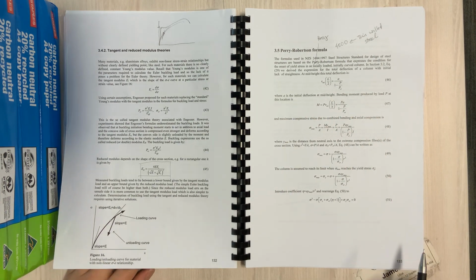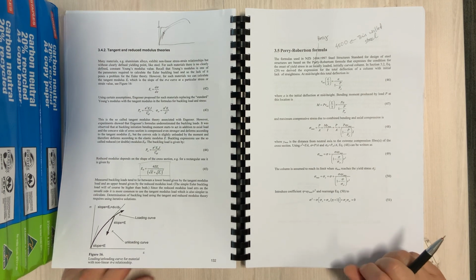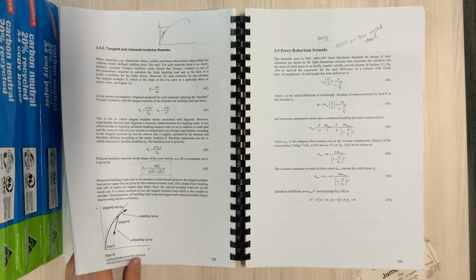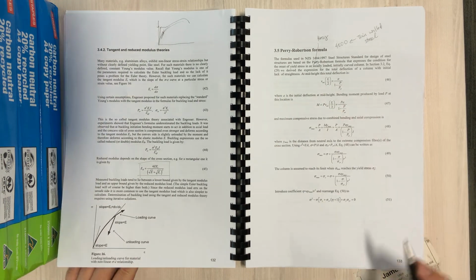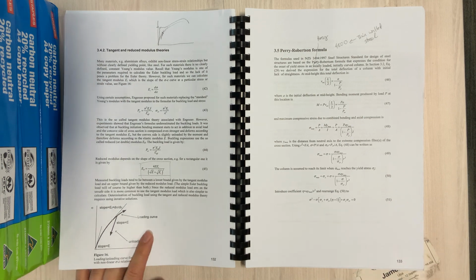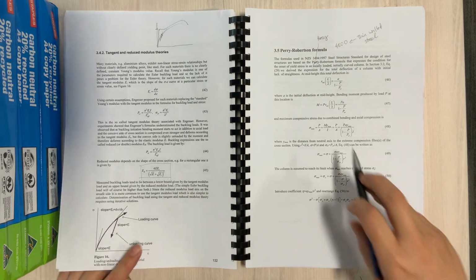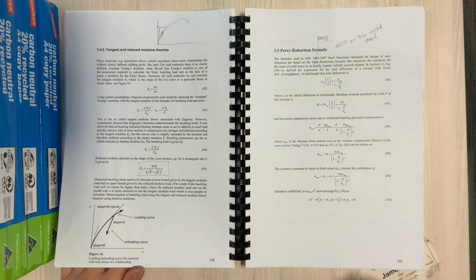These days, as I said, we've got laser scanners. We can actually measure the initial deflection at mid height pretty accurately using the laser scanner, but that value is not to be substituted for A, because A also takes into account other things such as residual stresses, etc. So it's not just the fact that the column is not initially perfectly straight.